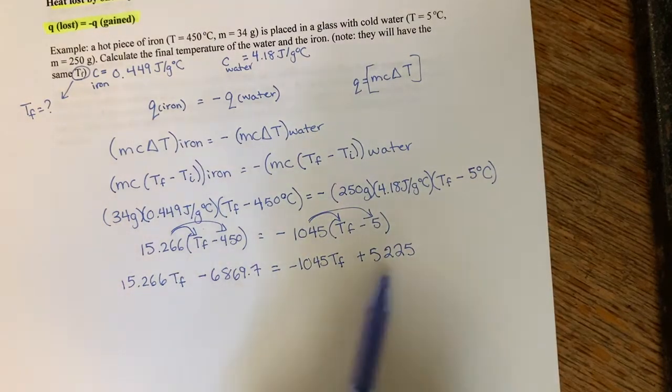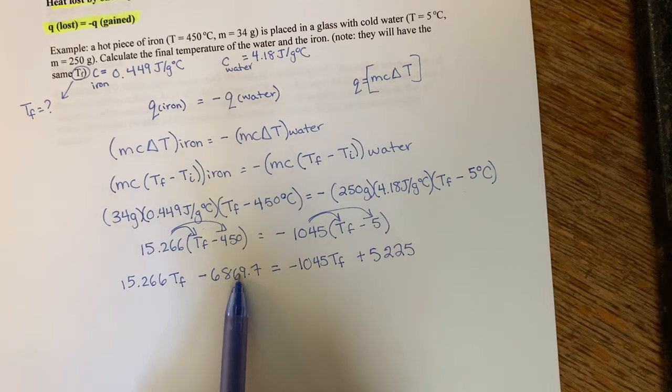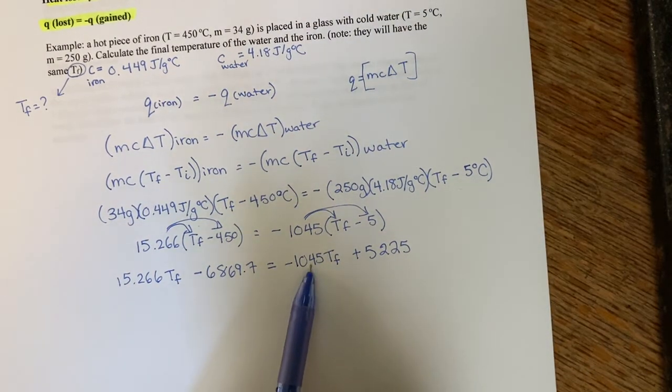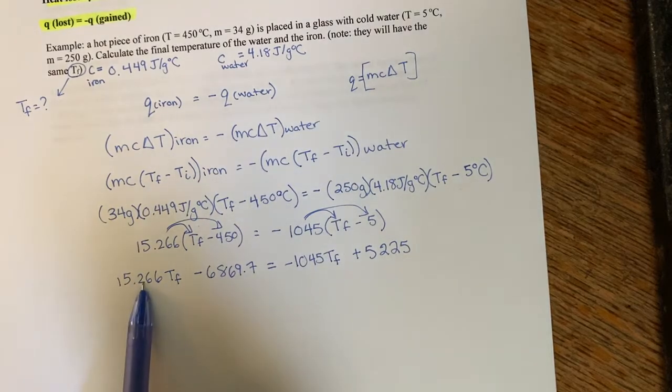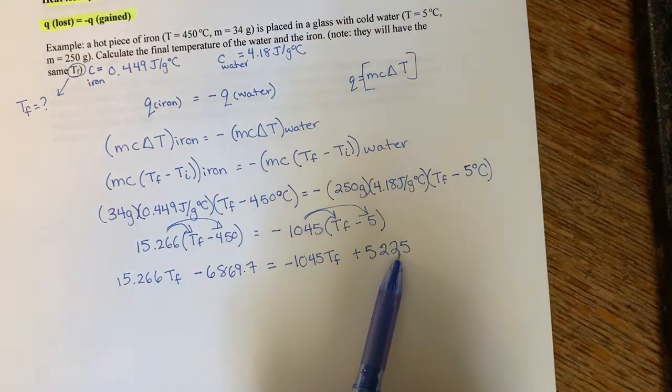So now we have expanded our brackets and we have terms that include our T final unknown and just regular numbers. So we're going to collect all of our like terms. I'm going to put all of my T terms on this side of my temperature unknowns and then all of my regular numbers on the other side.